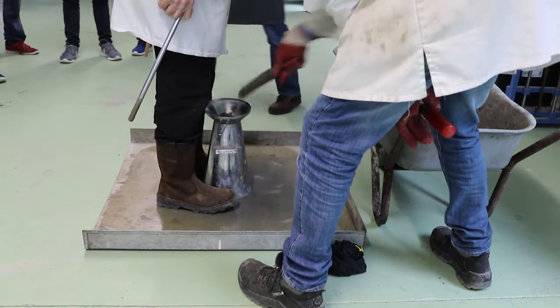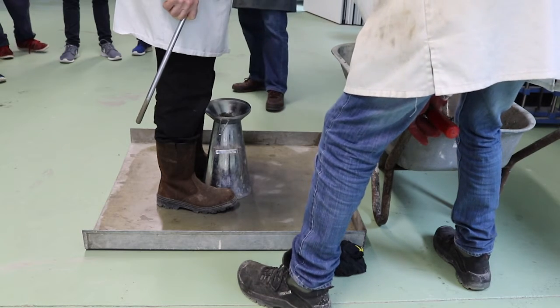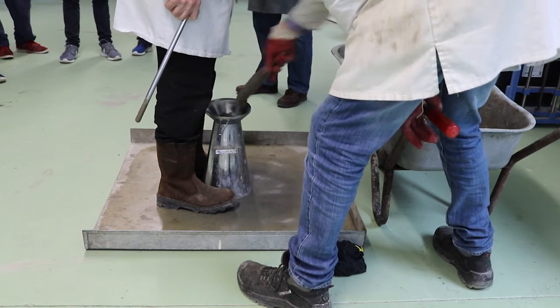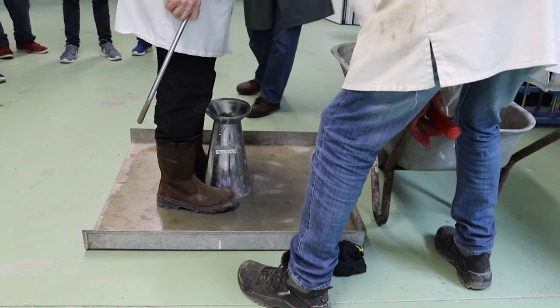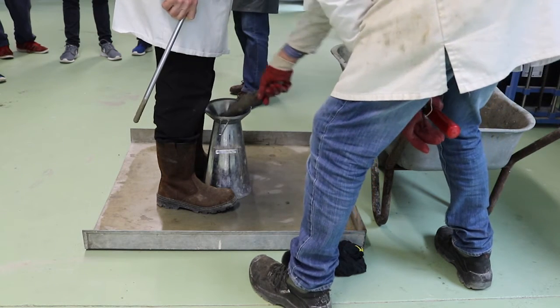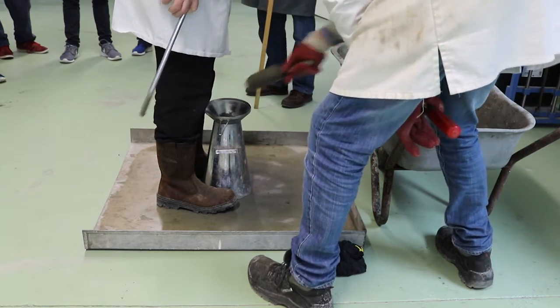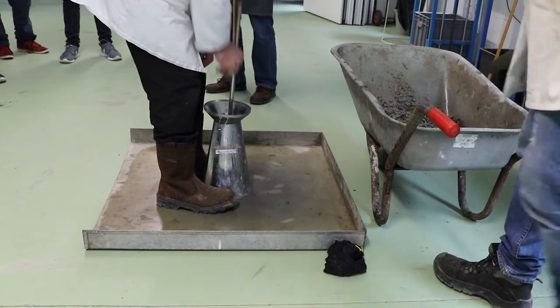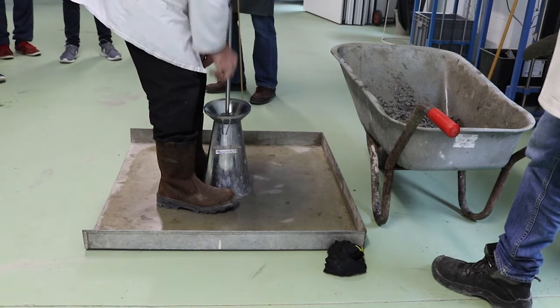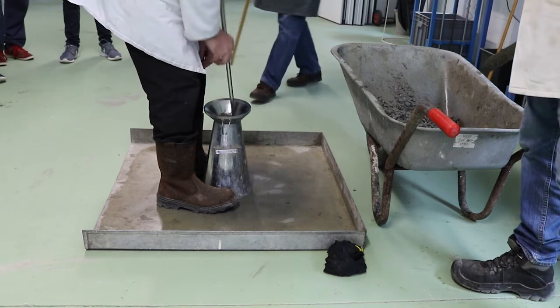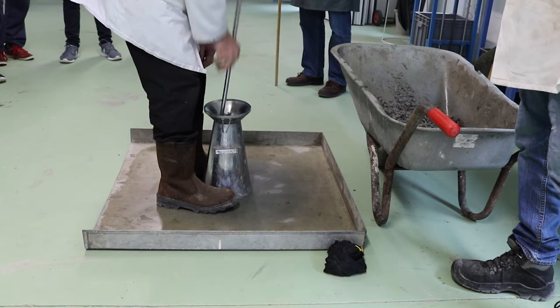The code says don't let the tamping rod touch the tray when tamping the first layer. When tamping the second and subsequent layers, the tamping rod should penetrate the previous layer a minimum of 25 millimeters on each prod. Okay? So 25 vertical prods for each layer.